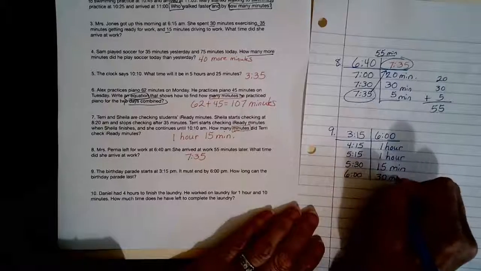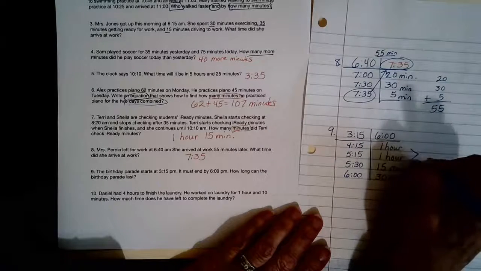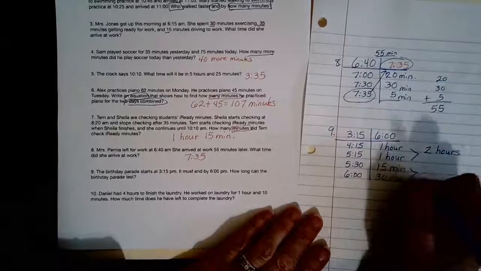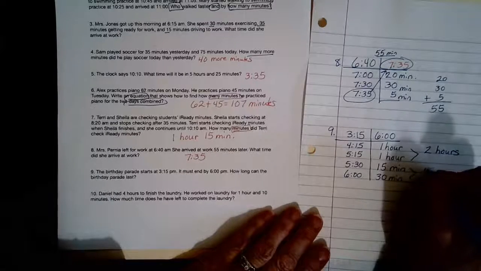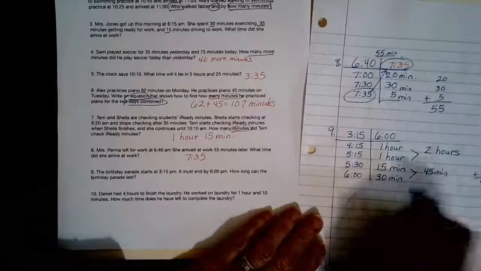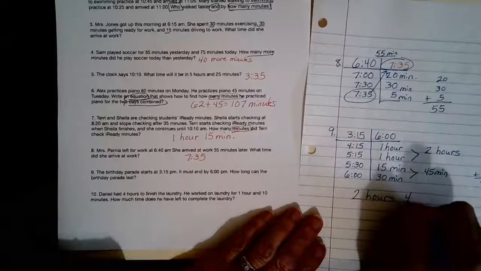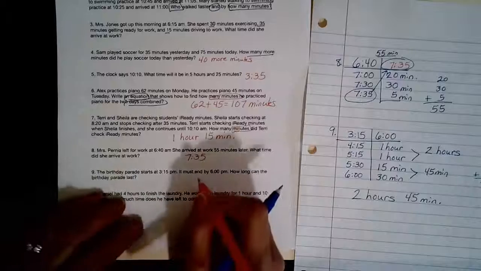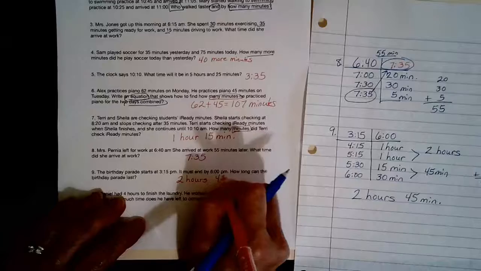Now, all I have to do is add my times together. So I have 2 hours, because 1 plus 1 is 2. And if I add together my minutes, I have 15 plus 30 is 45 minutes. So my answer here is 2 hours and 45 minutes. So I'm going to come over here and write my 2 hours, 45 minutes.